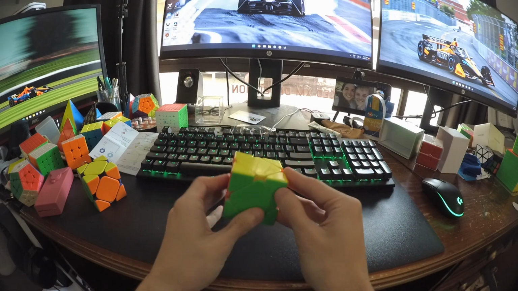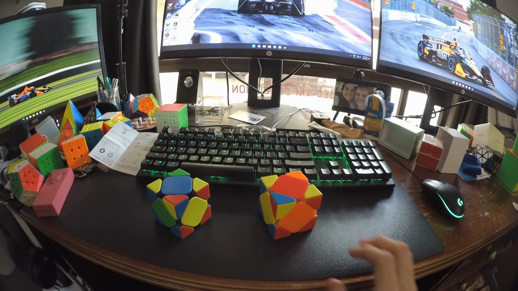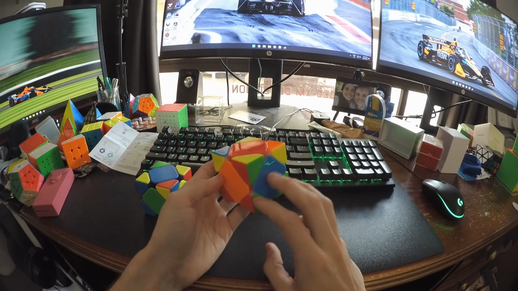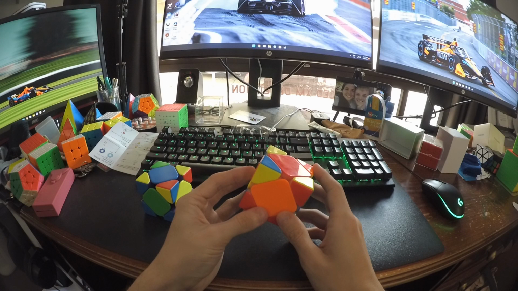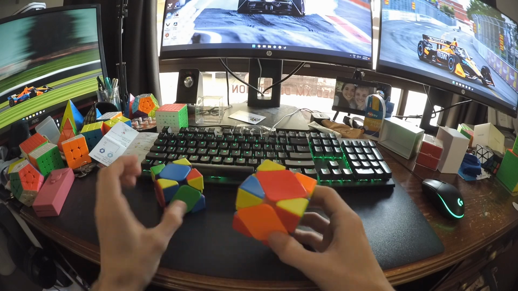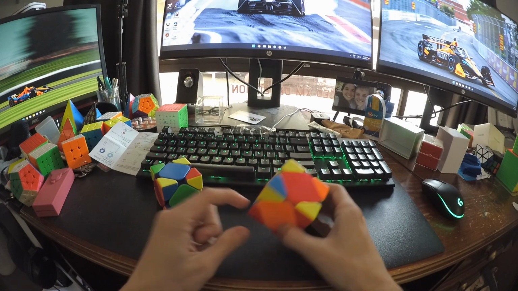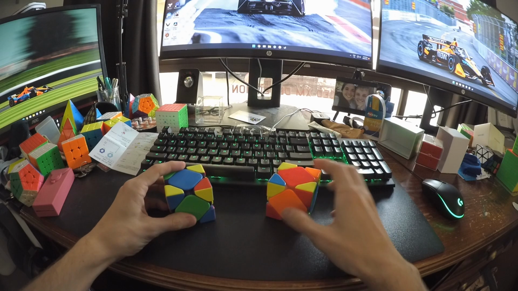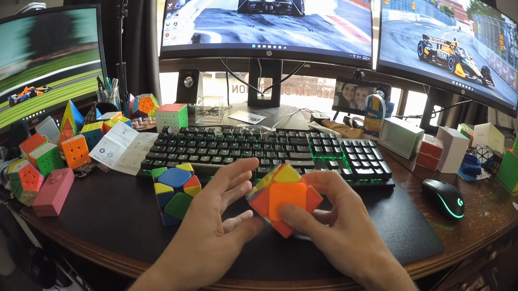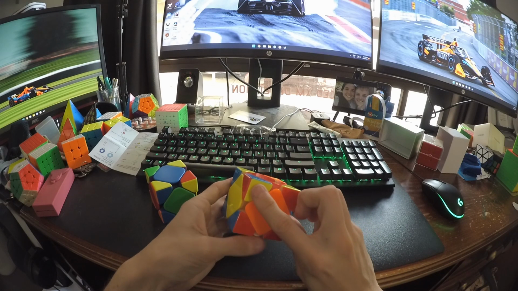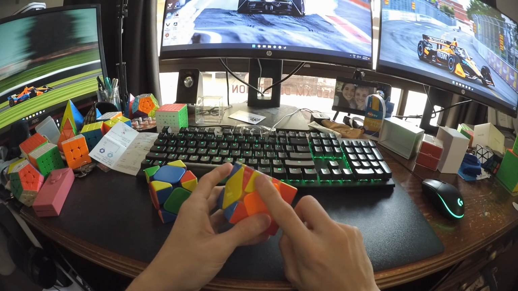Sledgehammer twice. Here we have the first few category 2 cases, where we have peanut corners and the center on one of these sides. So this is with the center on the left here, and this is with the center on the right. The way I memorize these cases is you turn this corner to match with the center.